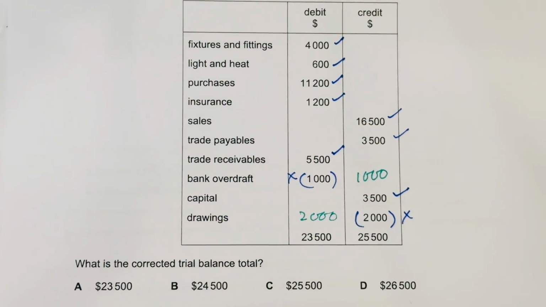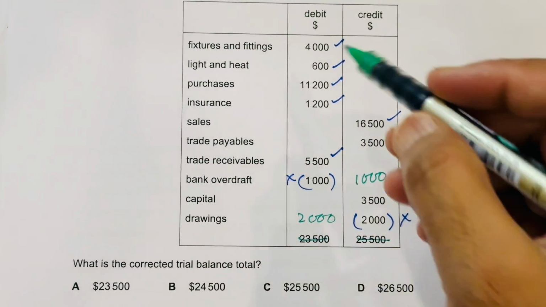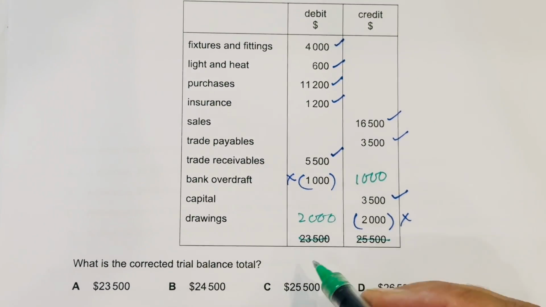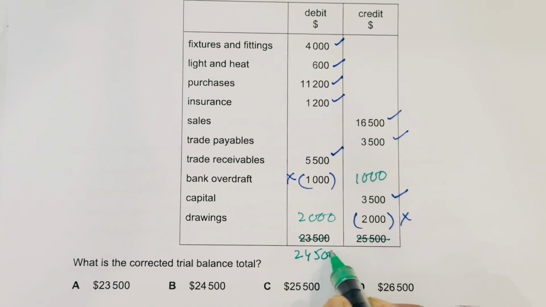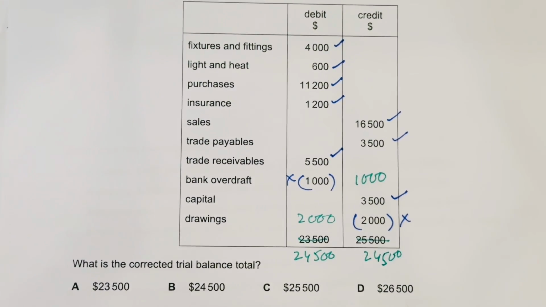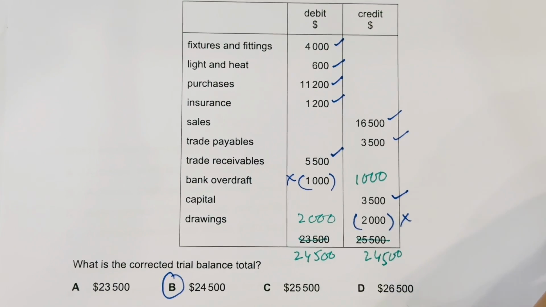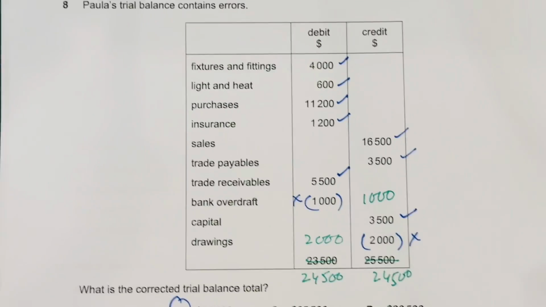So after adding these values, we're gonna get the trial balance for the debit side and the credit side. The answer would be 24,500. You can add all these debit values and you can add all these credit values. The answer would be 24,500. So option number B is the correct answer over here. Only two adjustments were required. Bank overdraft was wrongly added in the debit account, and drawings were added on the credit side of the ledger. So we have corrected those mistakes in the trial balance, and the total is 24,500.